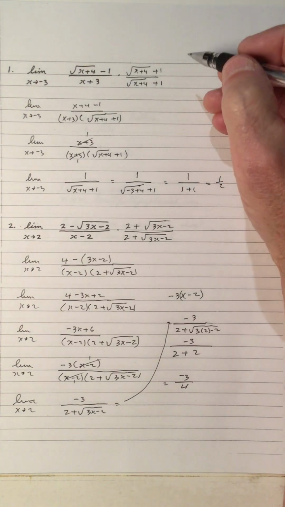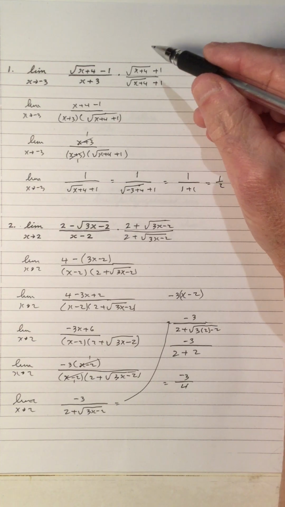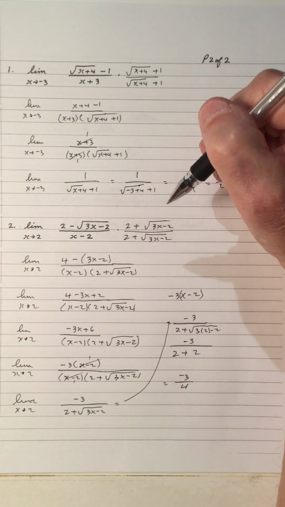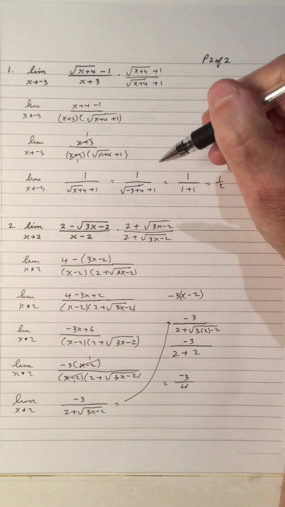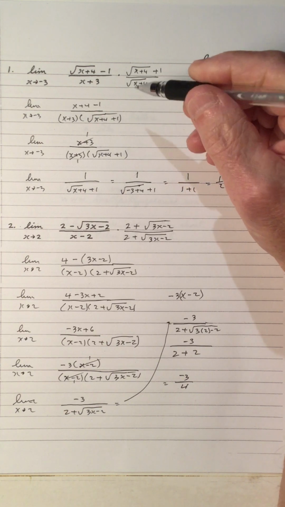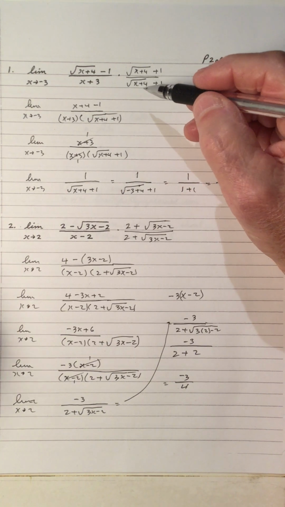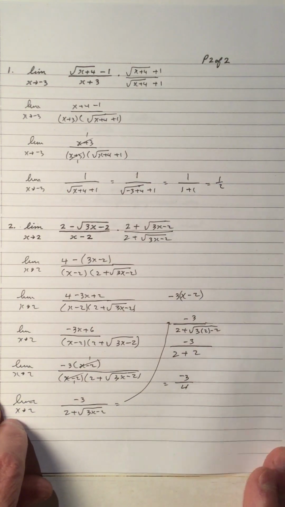And again, we did it very similar to rationalization, in that when we rationalize, we multiply by the conjugate of the denominator. Here, we're multiplying by the conjugate of the numerator. And that brings us to the end of this video.